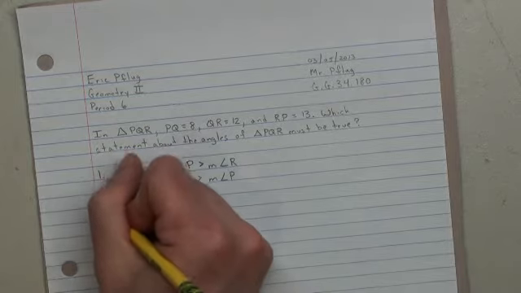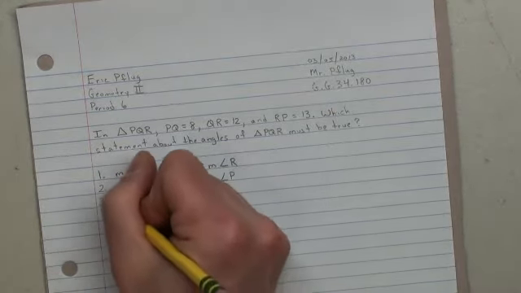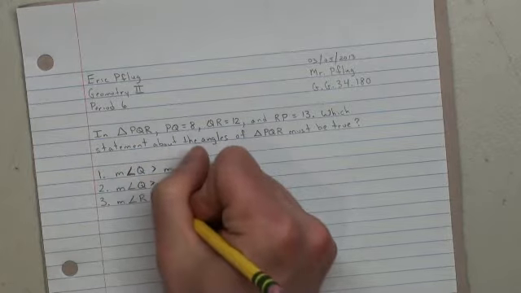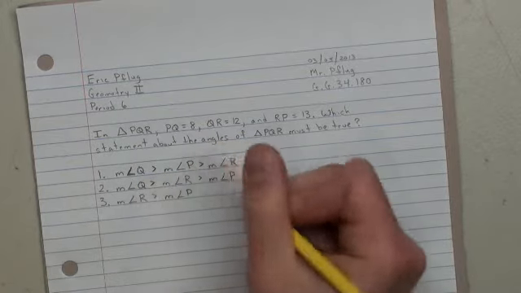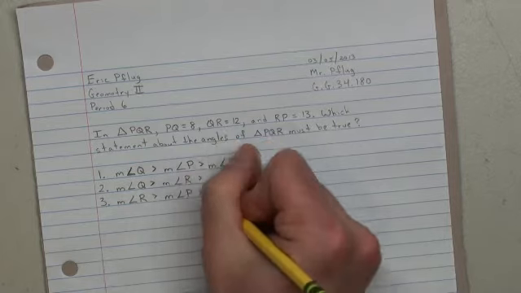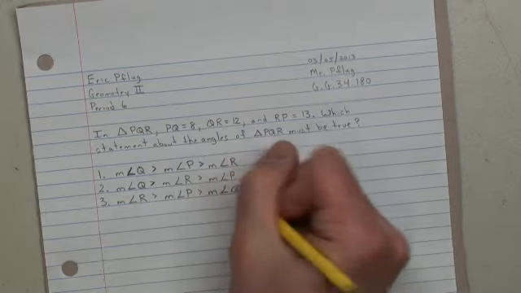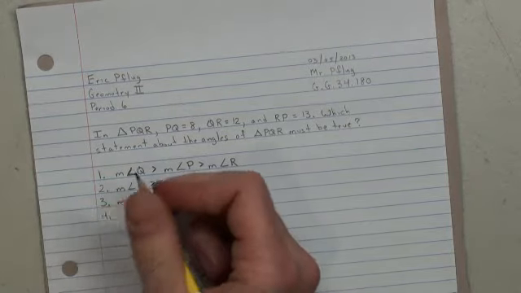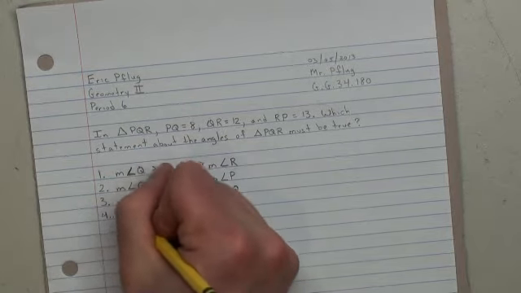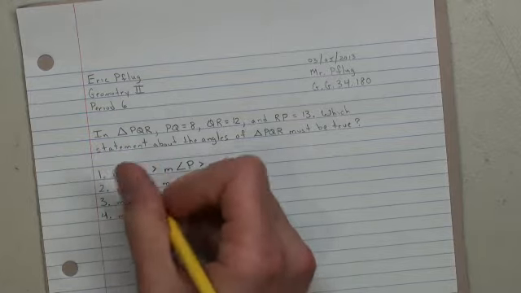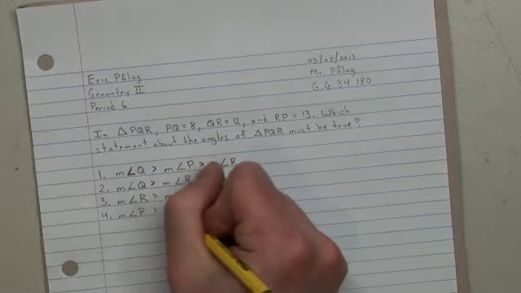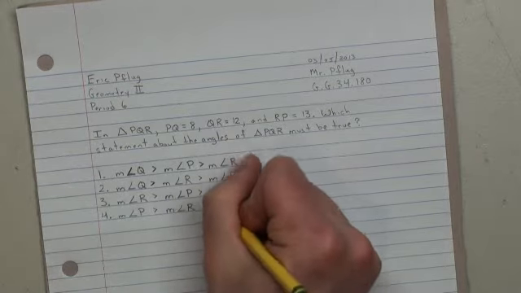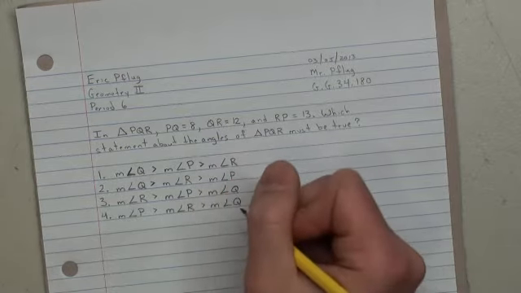Number 3, the measure of angle R is greater than the measure of angle P, which is greater than the measure of angle Q. And then the next one is the measure of angle P is greater than the measure of angle R is greater than the measure of angle Q.